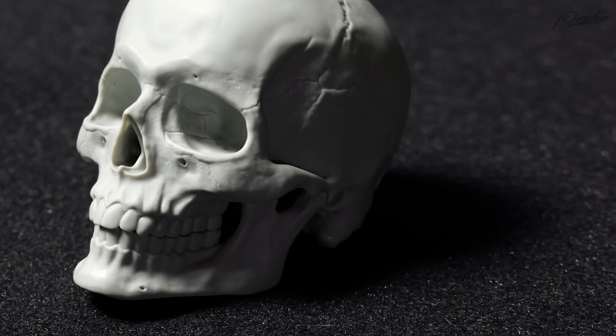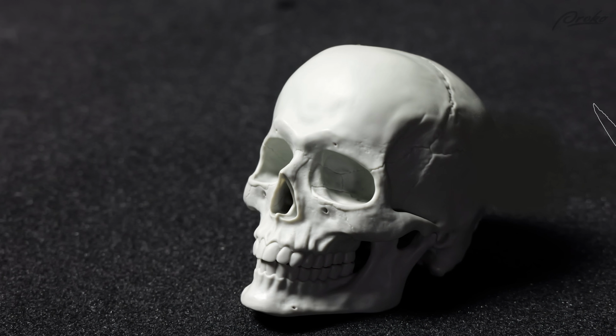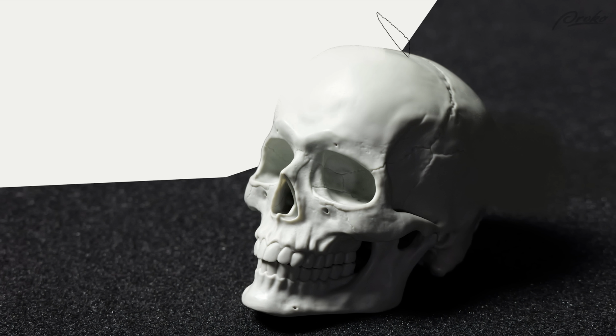As you're deciding where to put those lost edges, consider these areas. First, think about the shadows merging into a dark background. That's a natural place to lose an edge. Same thing with lights merging into a light background.